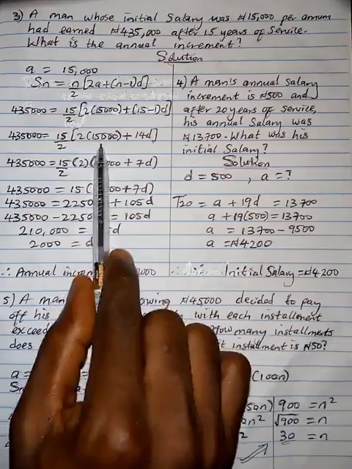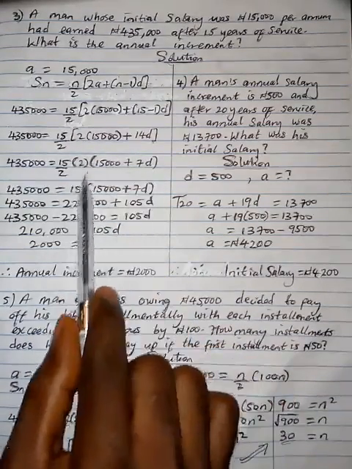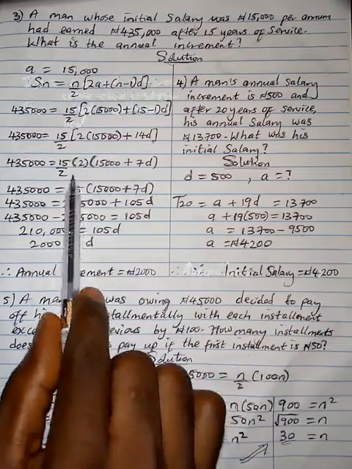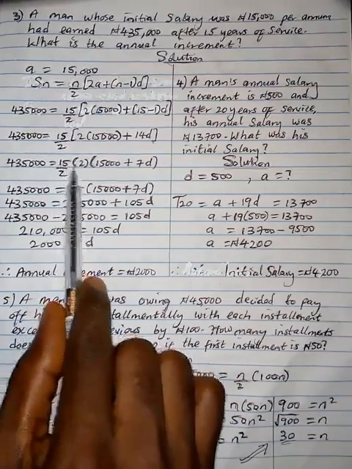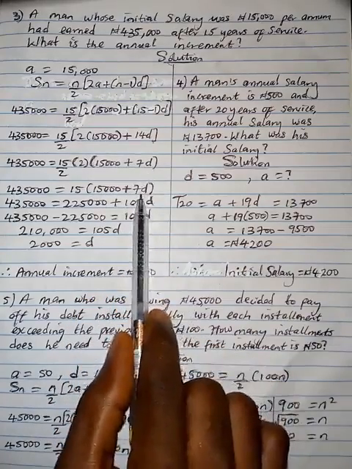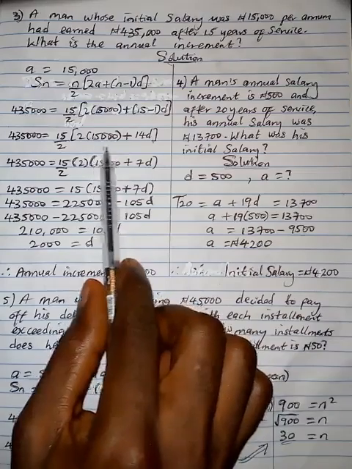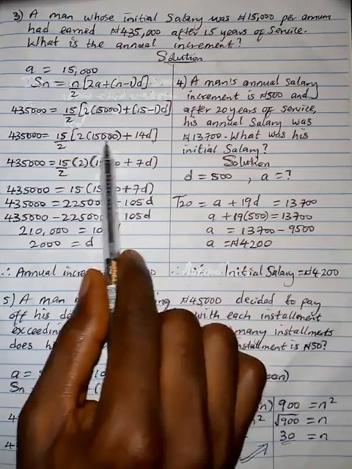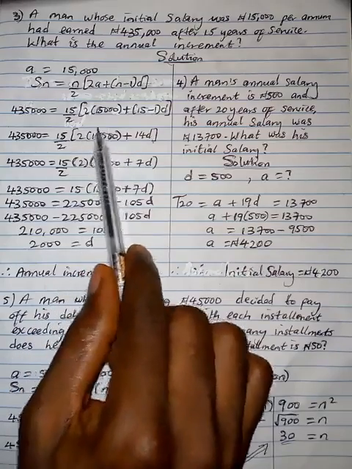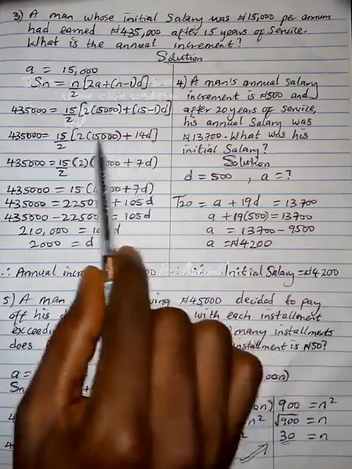What I have left is 15,000 plus 7d. These 2 cancel these 2, and we are left with 15 into bracket 15,000 plus 7d. If I don't want it that way, I can just multiply it out, and then I will still have to factor out the 2 so that it will cancel out.